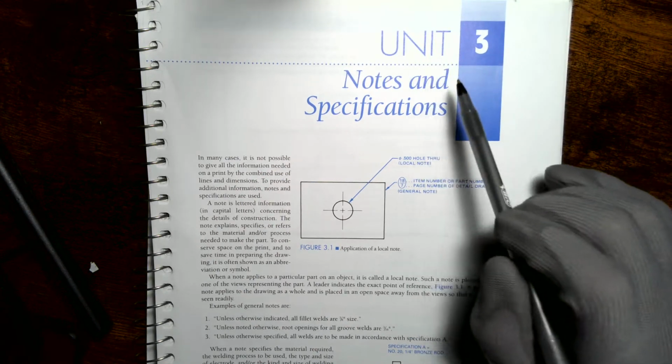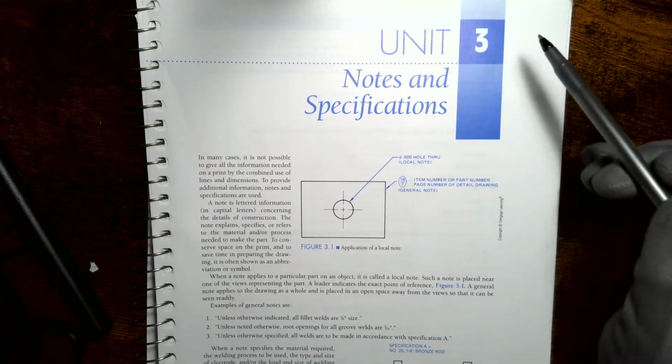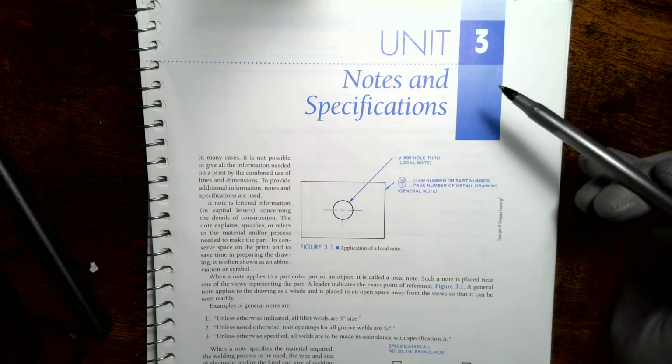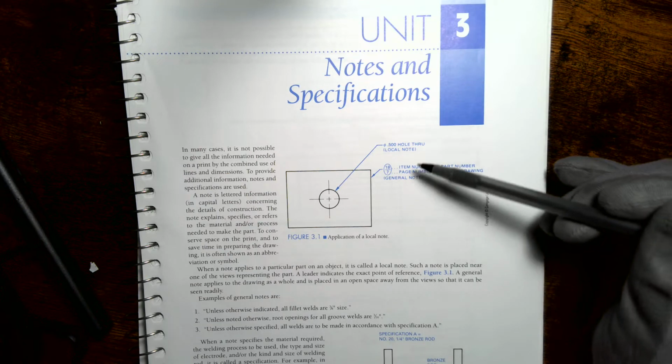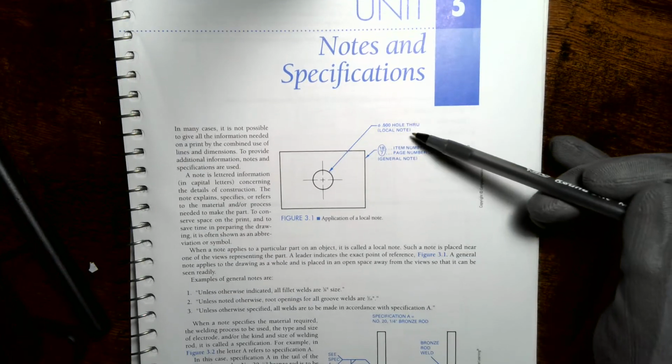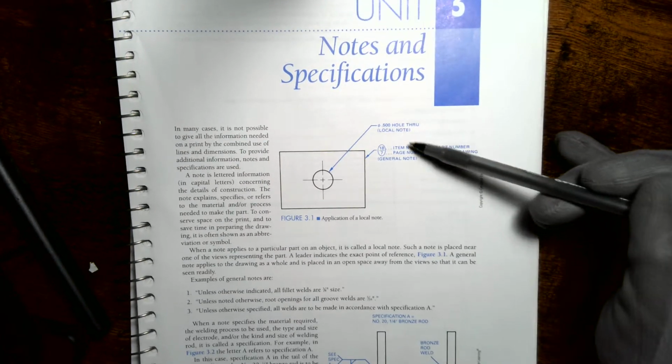Okay, Unit 3 deals with notes and specifications. We skipped over Unit 2 because it's about sketches, and I really just want you guys to know how to interpret blueprints. Take a quick look here. There's two different types of notes. You have a local note and a general note.